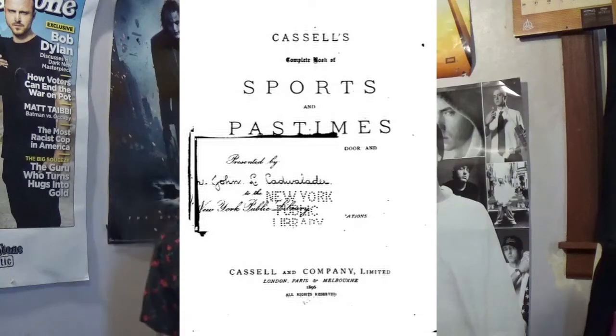Castle's Book of Sports and Pastimes in 1881 instructed kids to use a, quote, good stout piece of paper, such as construction paper. Before the last century even began, people were using the paper dart the same way that they do today, to annoy people.